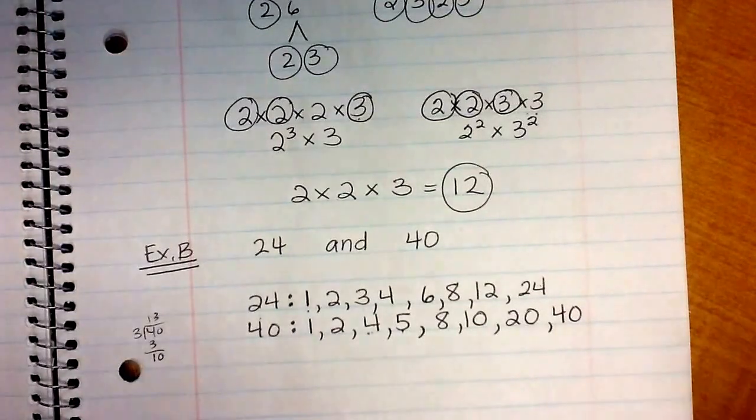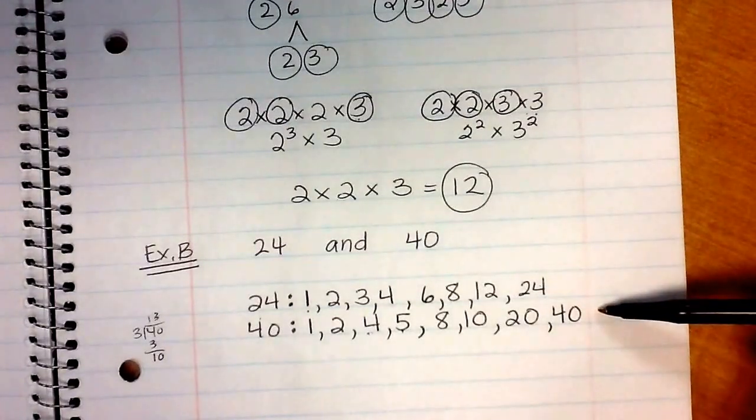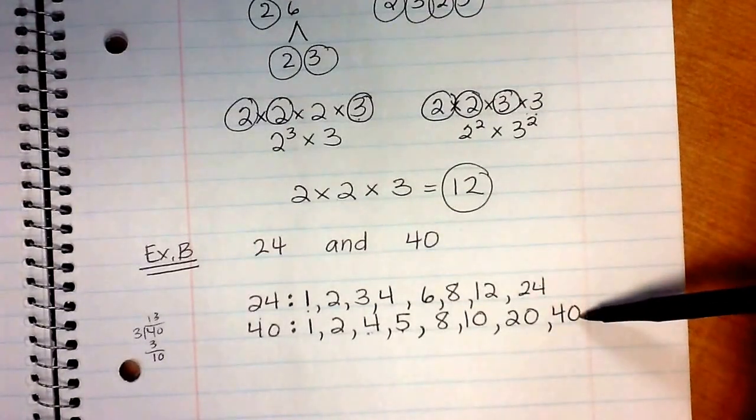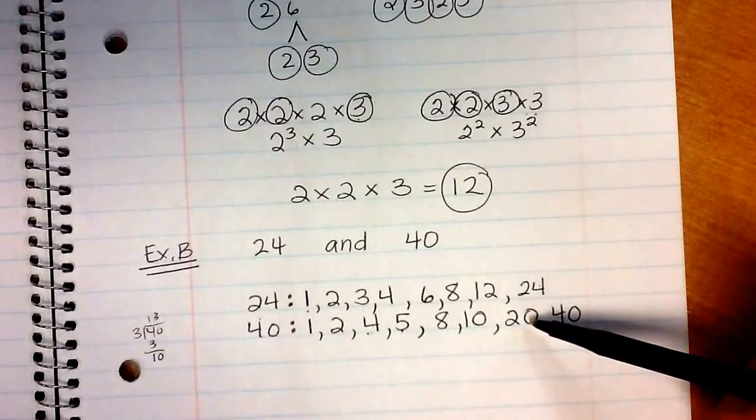Now, when I am trying to find the greatest common factor, it means I need to find the greatest factor that they have in common. They both need to have this number as a factor. So you start on the right-hand side, noticing that we have a 40 and a 24, and they are not the same. So we're going to continue to look to see if we can find one that is the same.